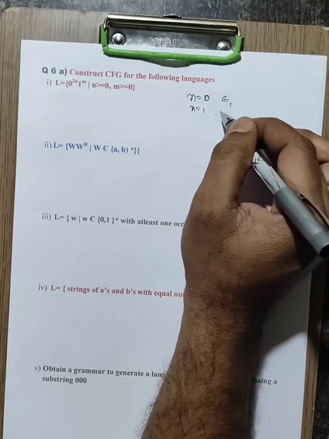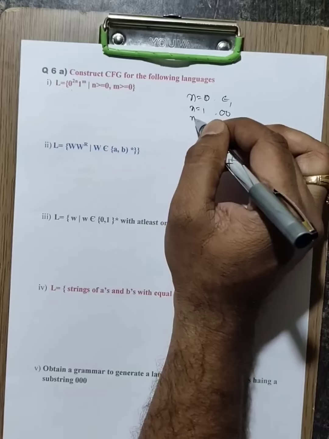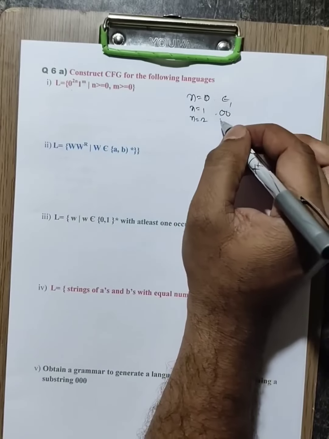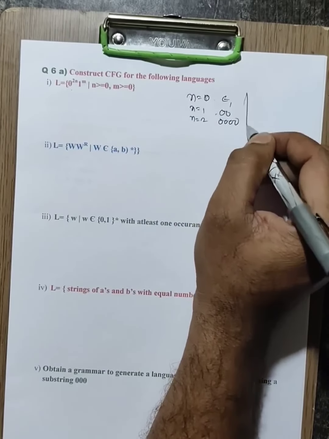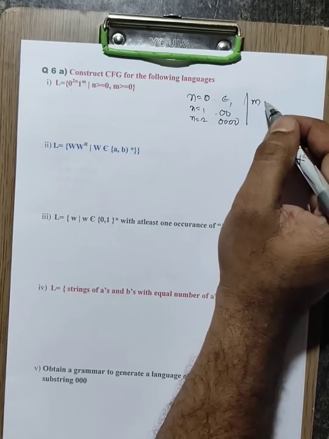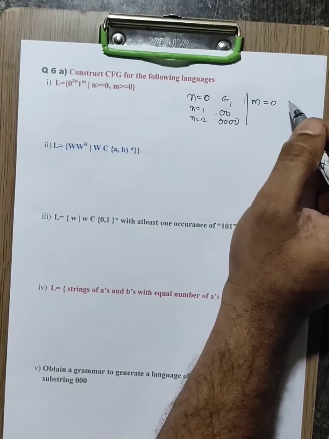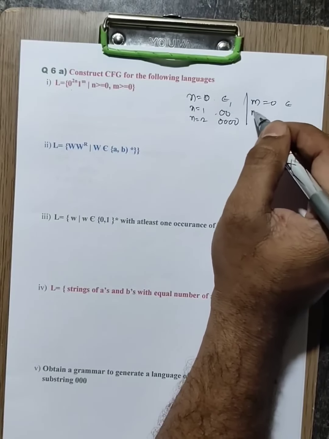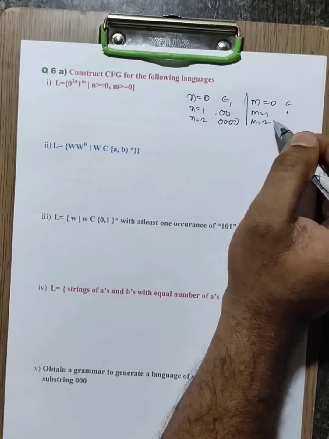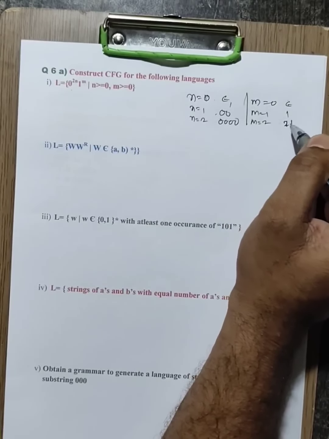If n equals 1, then 2 zeros. If n equals 2, then 2 into 2, 4 zeros. And the m value increases: if m equals 0, then epsilon. If m equals 1, one 1. If m equals 2, then 2 ones.